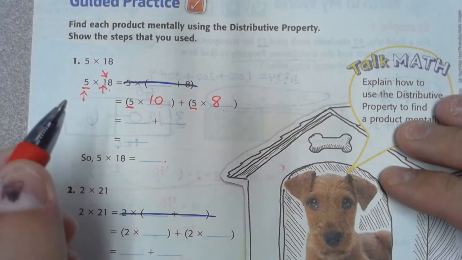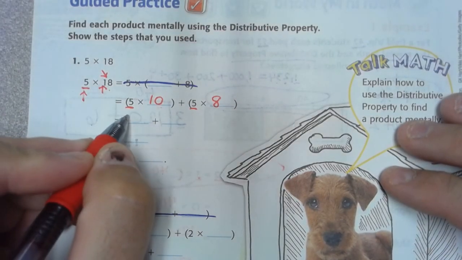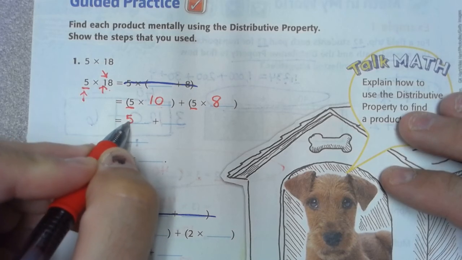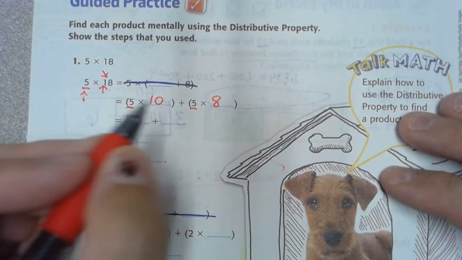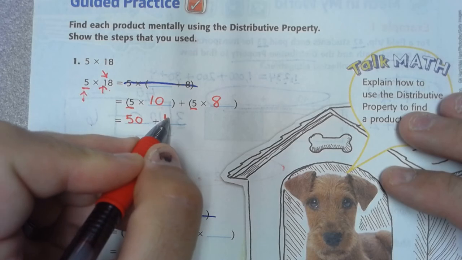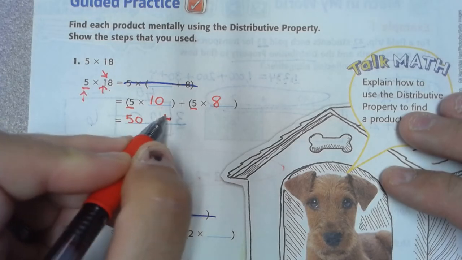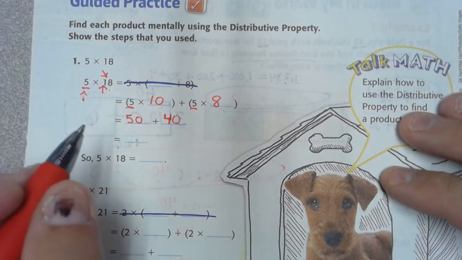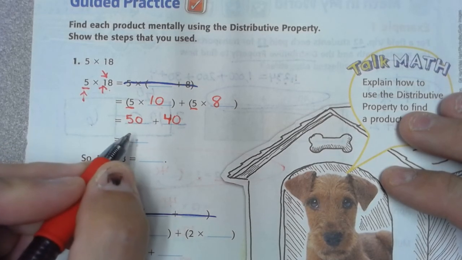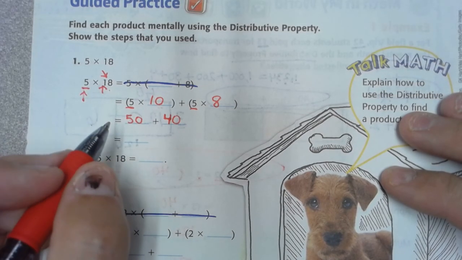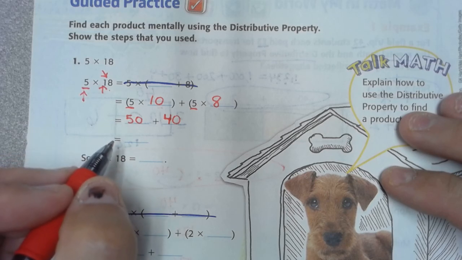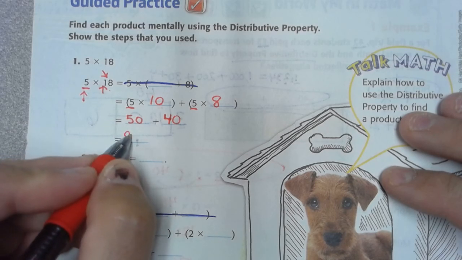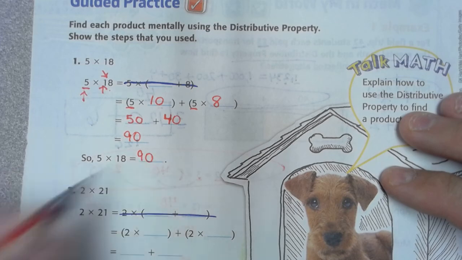So what's 5 times 10, Ethan? 50. And what's 5 times 8, Ethan? 40. And now we add these together, and yeah, 90. So our answer is indeed 90.